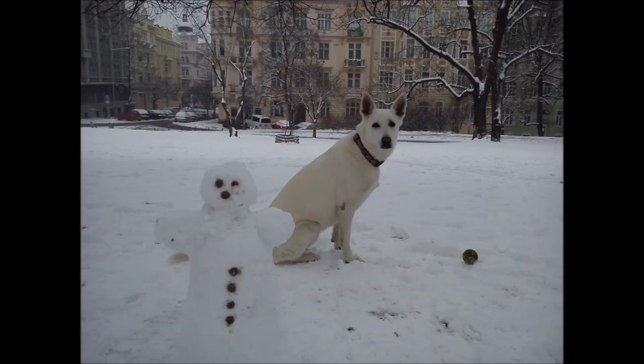This picture is of my dog Yuki and a snowman. In Prague it's been snowing quite a lot recently, so we've been out for a walk. We go out many times every day, and Yuki is sitting in front of the snowman looking at the camera. In front of her there is a tennis ball which she loves. It's her favorite thing, and she chases it everywhere.